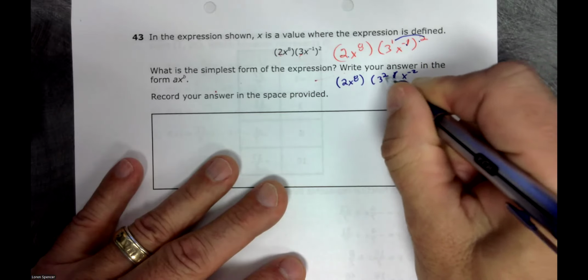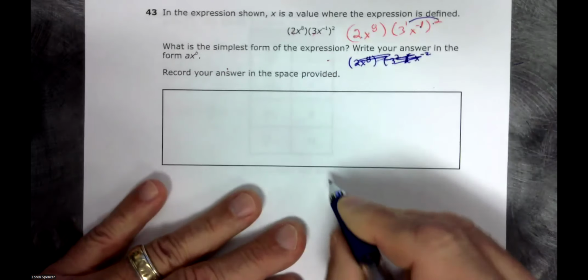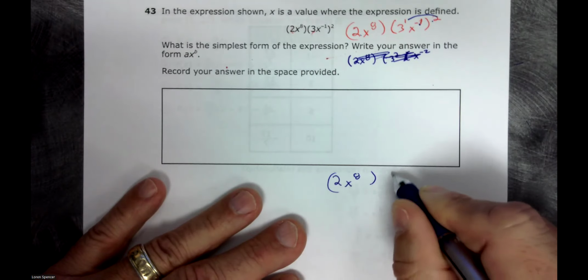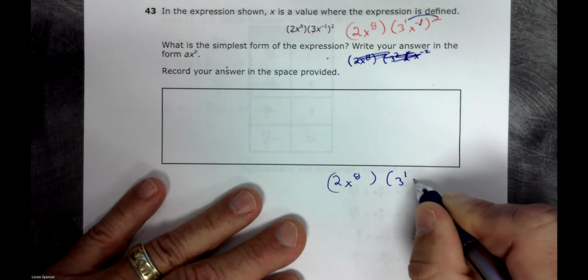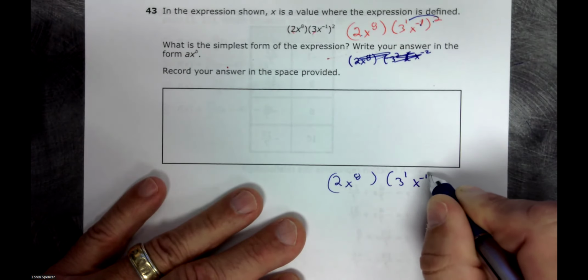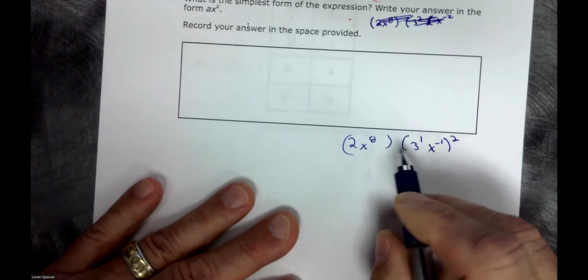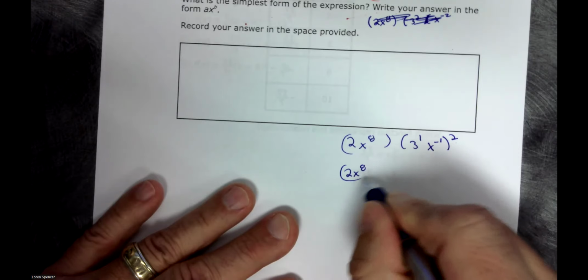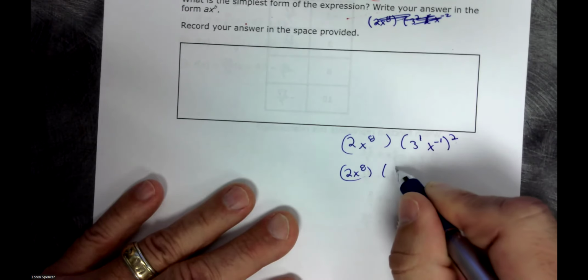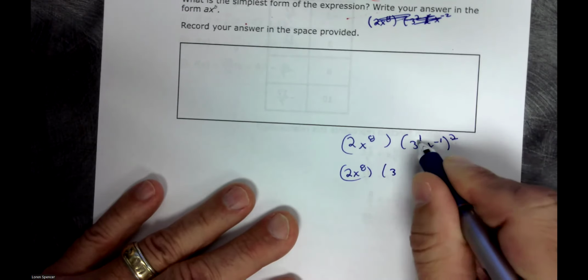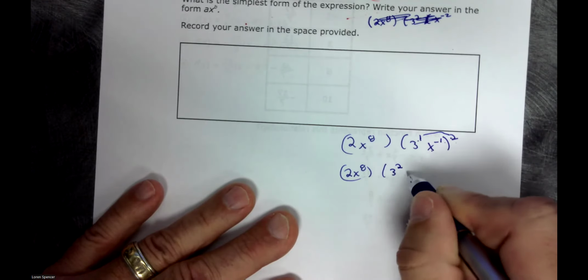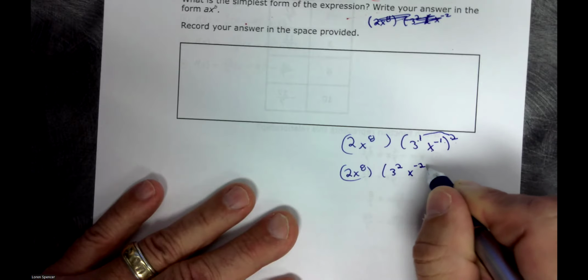Oops, I don't want that there. I'm going to rewrite this. So I have 2x to the 8th. Sorry about that, guys. And we have 3 to the first, x to the negative 1 raised to the second power. So I said this part remained the same. I don't need to change it. But this, 3 times 1 is 3, and 1 times 2 is 2, because I distribute that. And this becomes x to the negative 2.